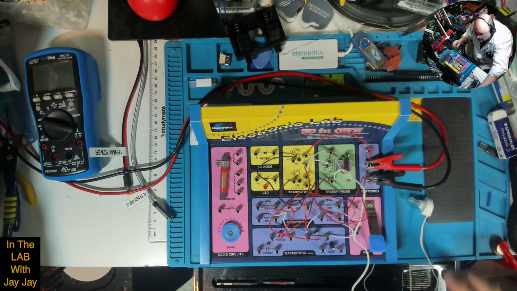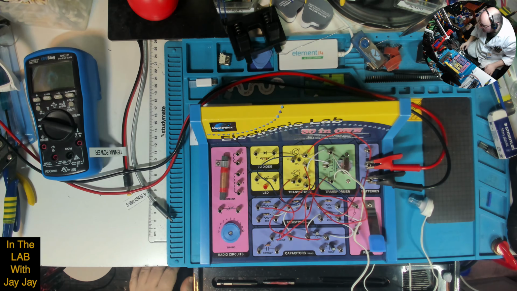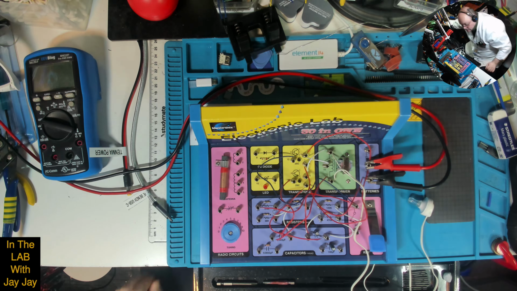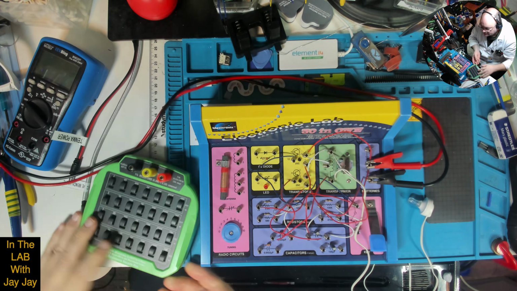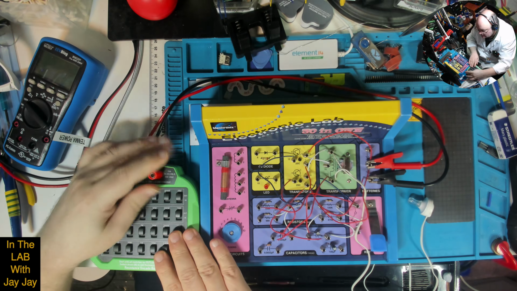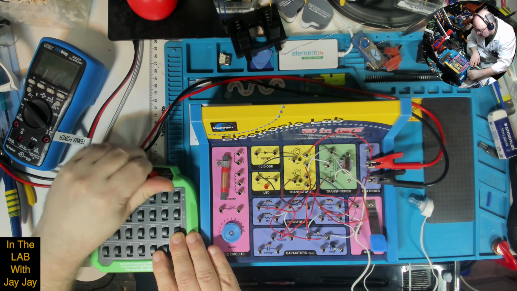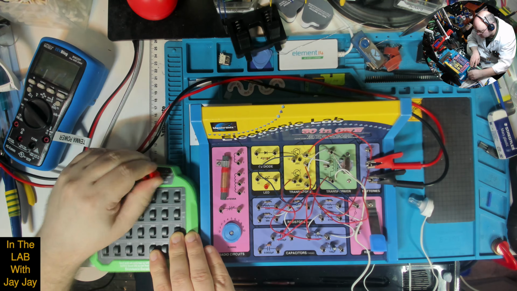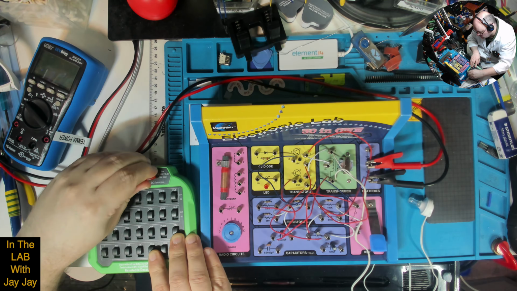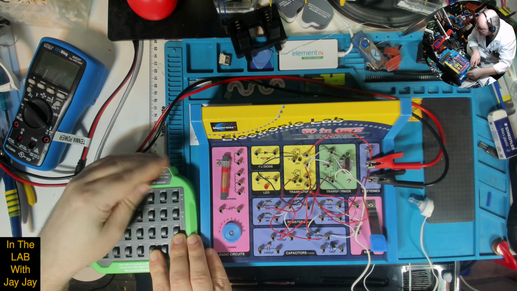All right, so let's use our decade box. So we're going to want a resistance. Will that come right off? I'm not sure if that'll come right off. It doesn't matter. We'll use the banana plugs.